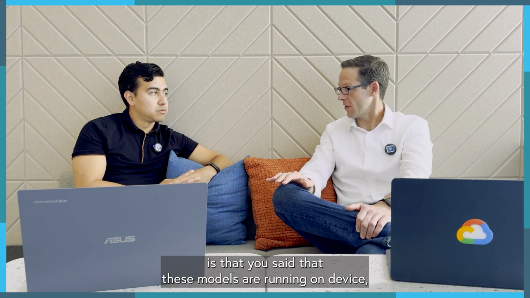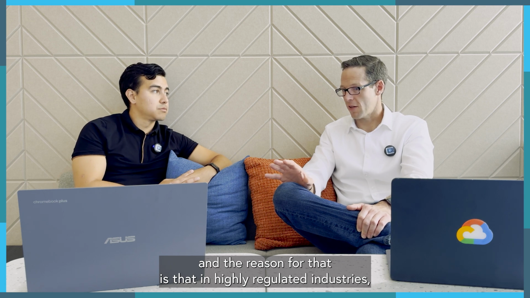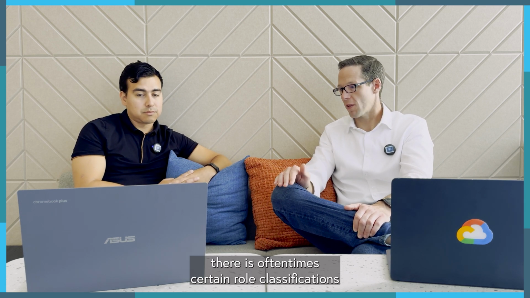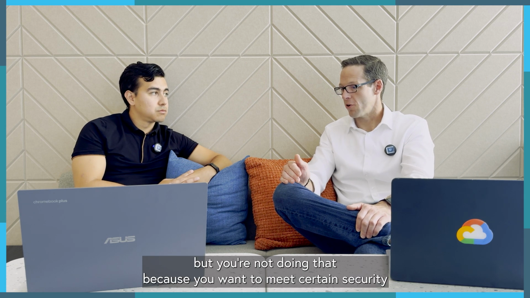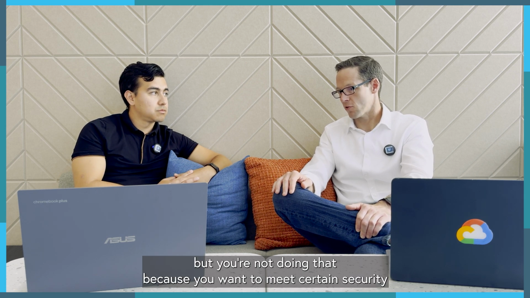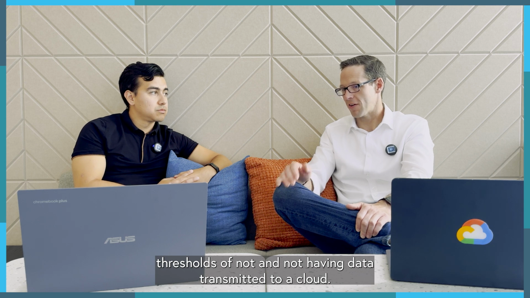Yeah. But I think what's actually more interesting than that is that you said that these models are running on device. Mm-hmm. And the reason for that is that in highly regulated industries, there's oftentimes certain role classifications where you'd like to empower somebody with AI, but you're not doing that because you want to meet certain security thresholds of not having data transmitted to a cloud. So it's on device. Yes, correct.